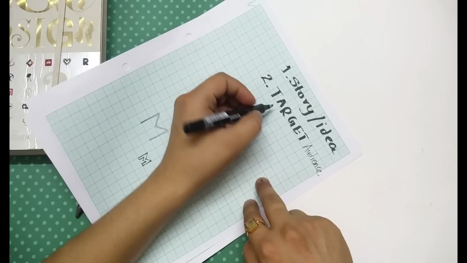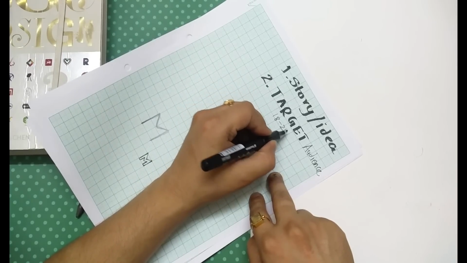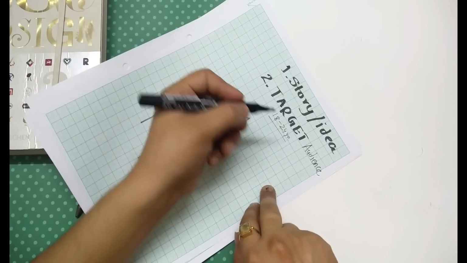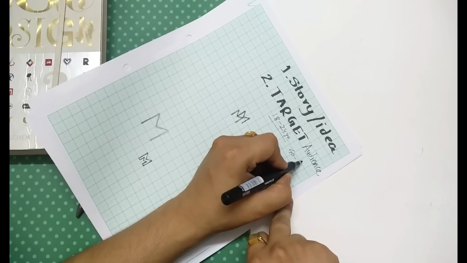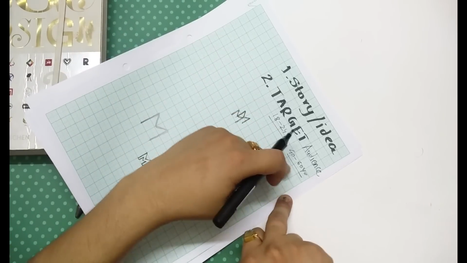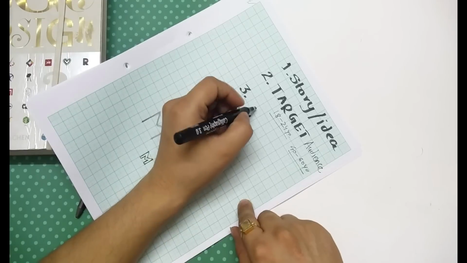If your target audience is, let's say, 18 to 24 year old youth, then the styling of the logo should be different from a target group of 40 to 60-year olds. This is a very critical factor. Third thing is concept.